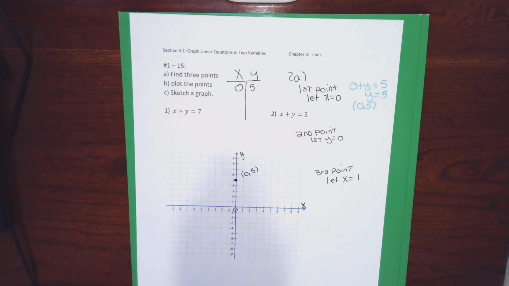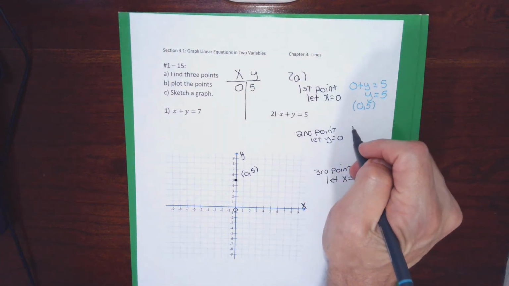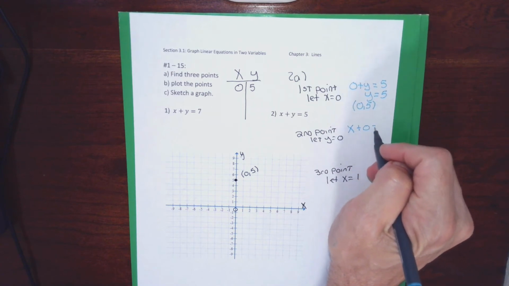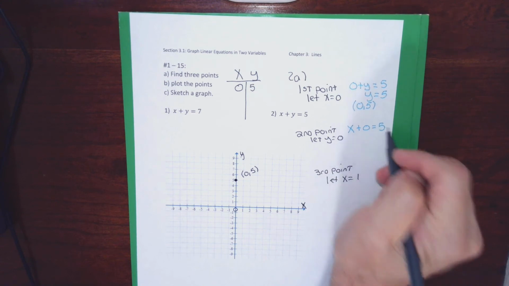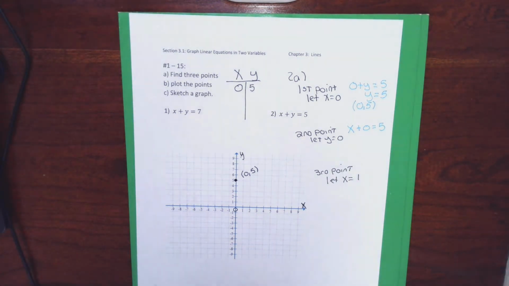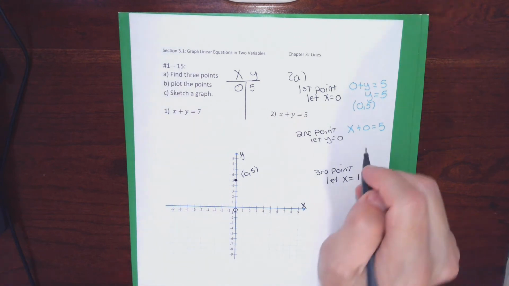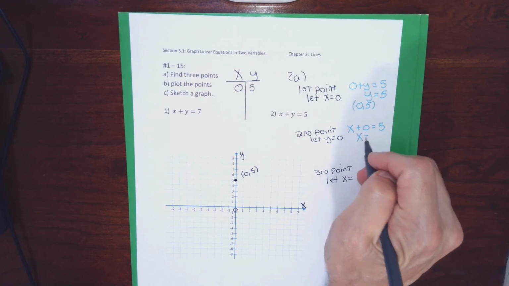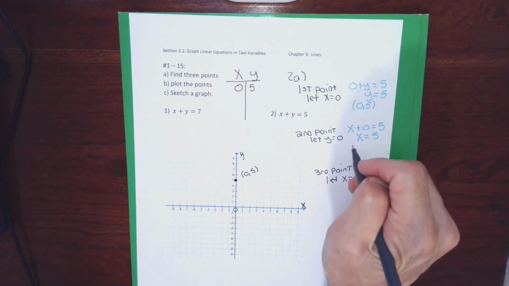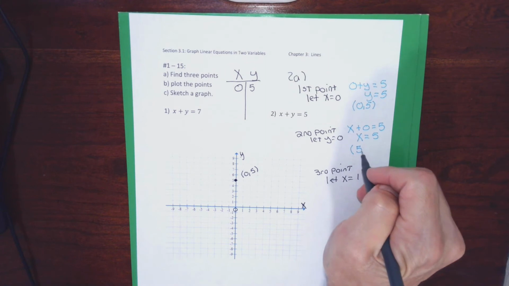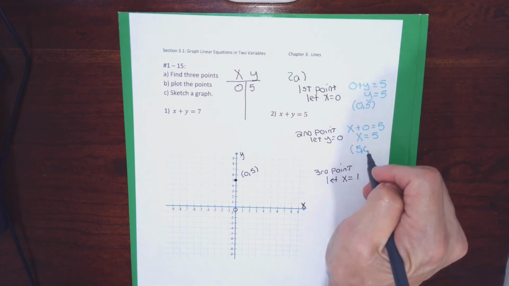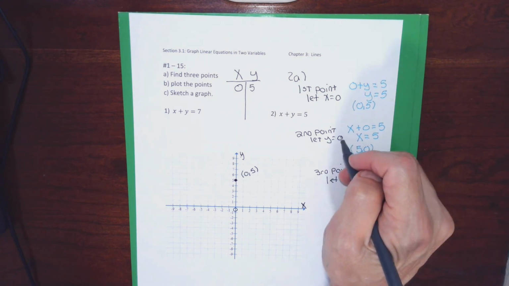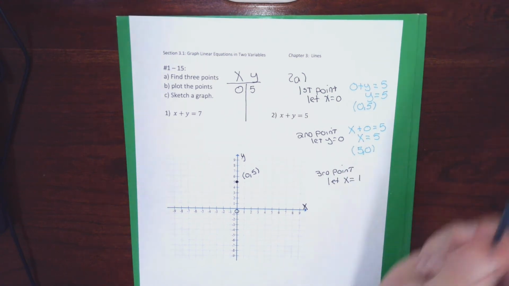For my second point, I'm going to let y equal 0. I can take any value, any number, and plug that number in for x or plug that number in for y. It's just a matter of preference. And at some point, it's a matter of trying to avoid fractions, realistically. When I plug 0 in for y, I get x plus 0 equals 5, or x equals 5. So my point has 5 for x, and I got that point by plugging in 0 for y. So the algebra in this case gave me the x coordinate of the point. My guess at the beginning gave me the y coordinate.